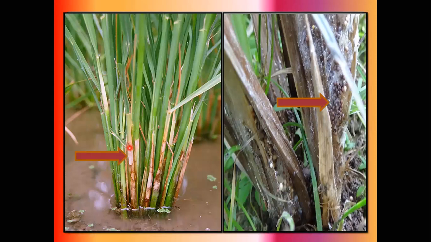So initially the greenish gray, ovoid or somewhat ellipsoid large lesions develop on the outer portion of the leaf sheath.